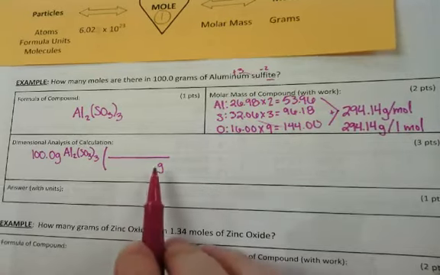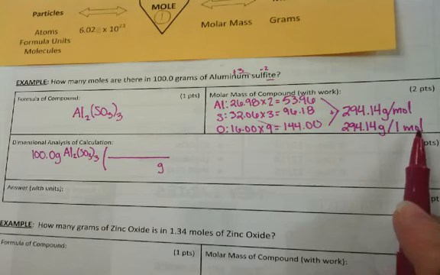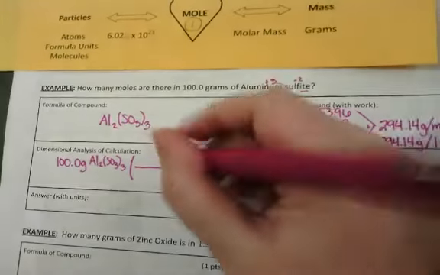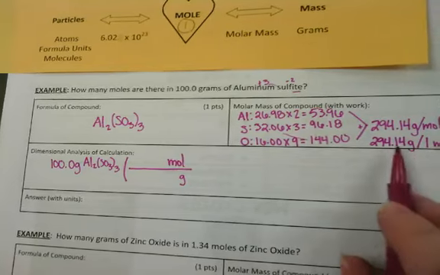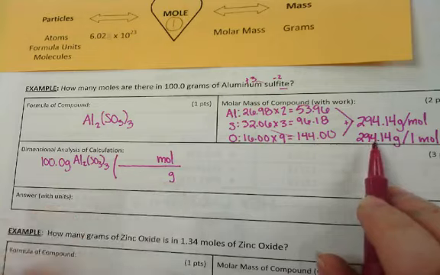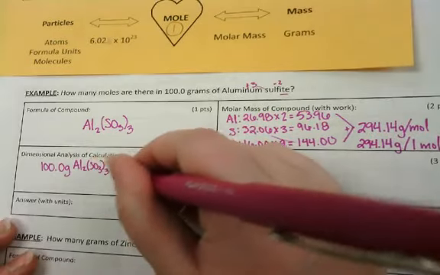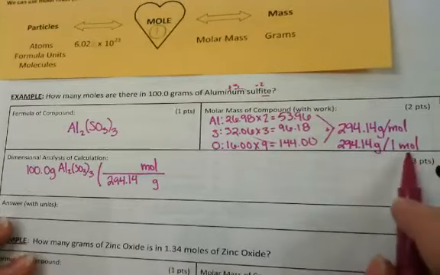So if grams goes on the bottom, the other unit that goes on top is going to be moles. And then we're going to pick the number that goes with each one. So grams, the number that goes with it is the 294.14. And then the number that goes with moles is 1.